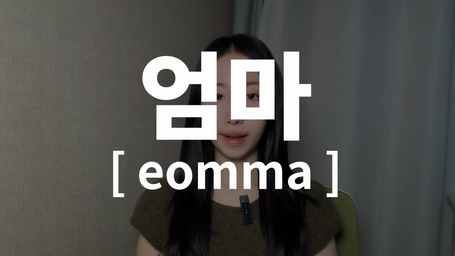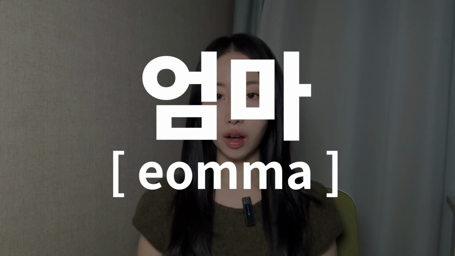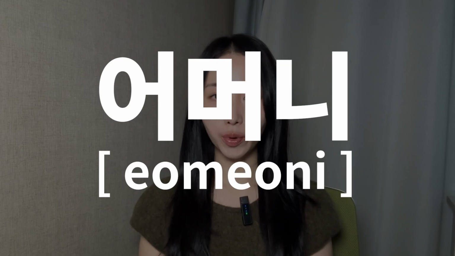For example, calling your mom 엄마 feels close and loving, but calling her 어머니 sounds more formal and respectful. You might say this when introducing her to someone. So, learning these terms is more than vocabulary. It's learning how to connect with people in a Korean way.